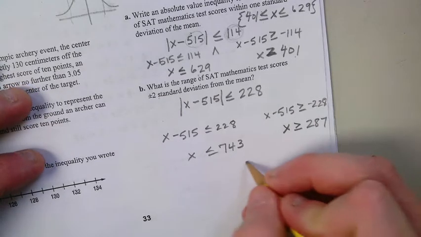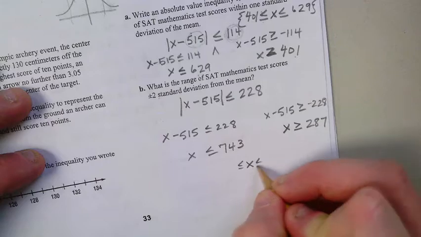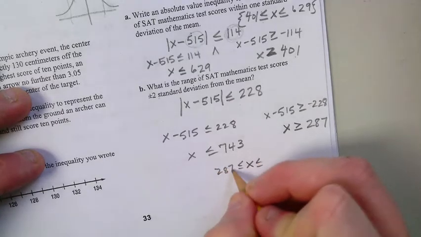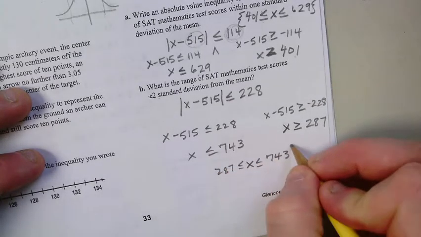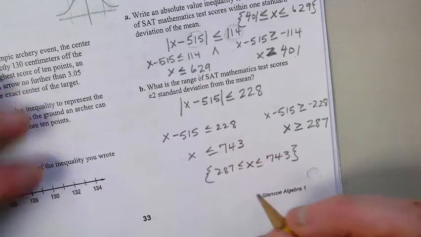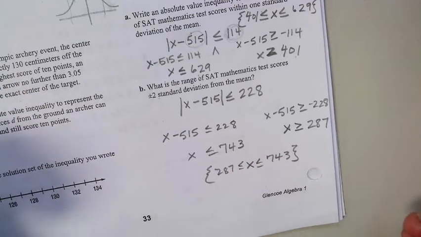Okay, so again, the range of possibilities has to be bigger than 287 and less than 743. Okay, those are the possibilities there.